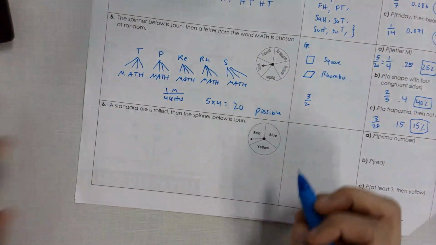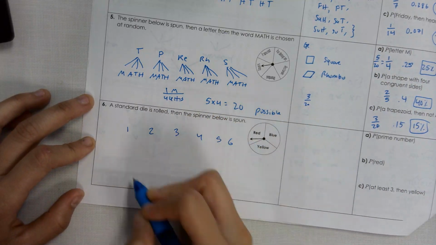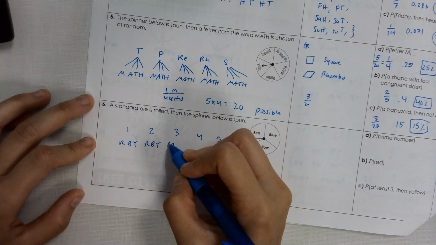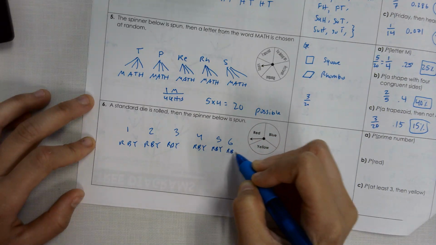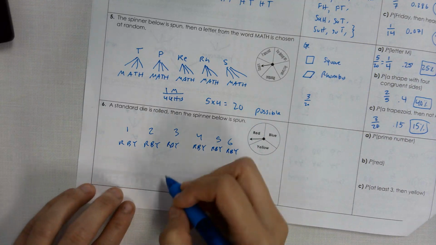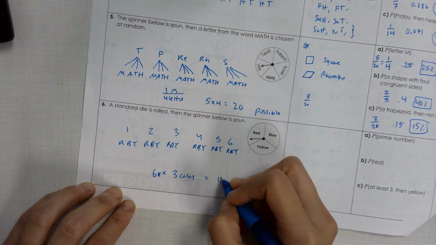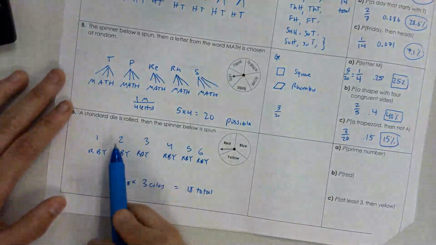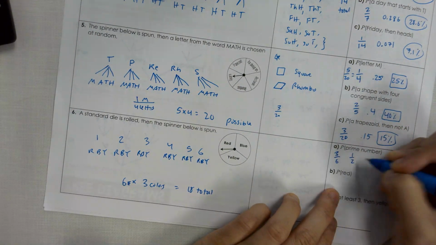All right, last example. A standard die is rolled and then the spinner is spun below. So, right, a standard die is 1, 2, 3, 4, 5, 6. Red, blue, yellow. All right, so we have 6 numbers times 3 colors equals 18 total. So the probability of a prime number, so we have 1, 2, 3 prime numbers, so it's going to be 3 out of 6, or 1/2.